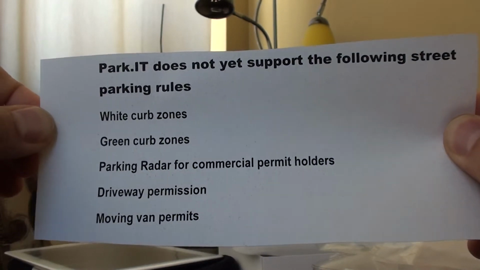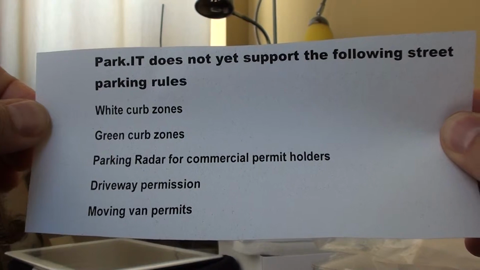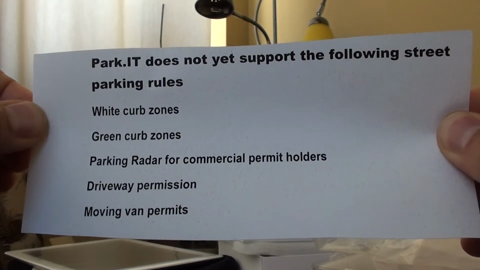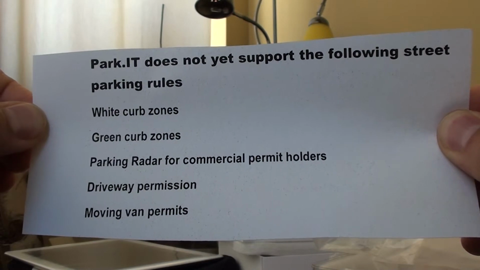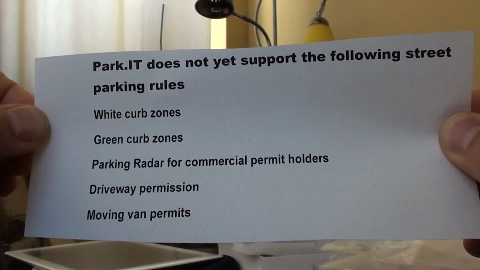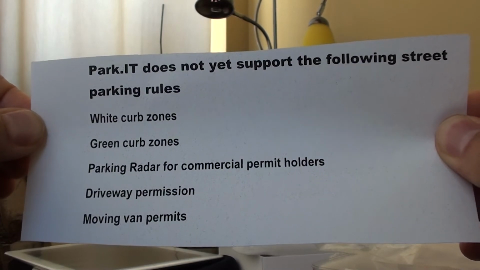We also don't do things like, do you have permission to block a driveway? You can actually park in a driveway legally with permission, and we're working on it, but we still don't have access to the moving van permits. We do, of course, have access to street closures, and we will be implementing that soon.